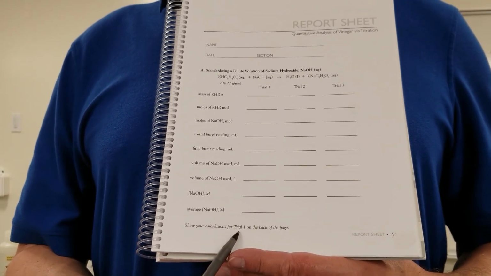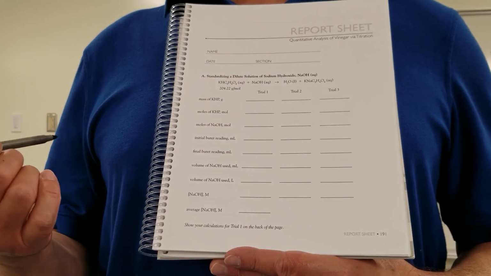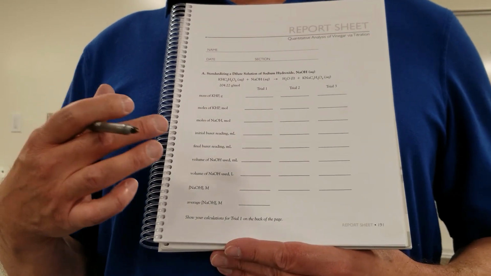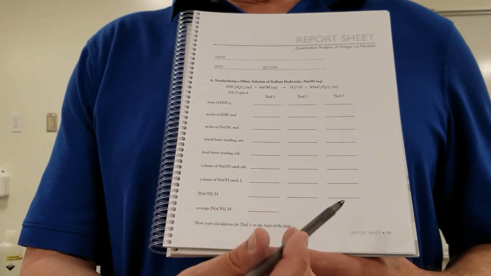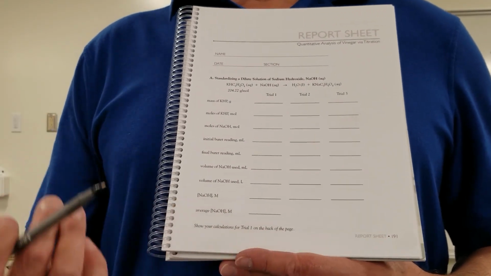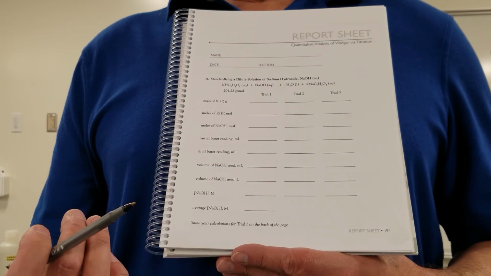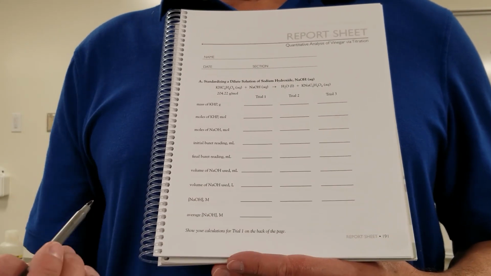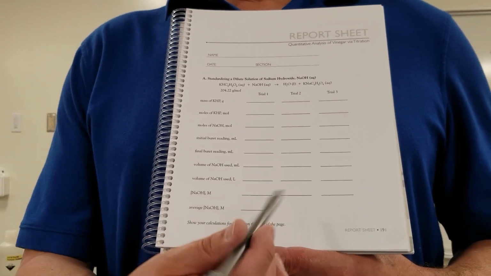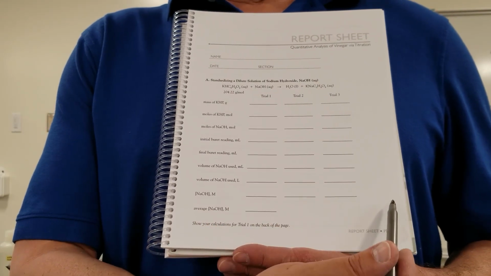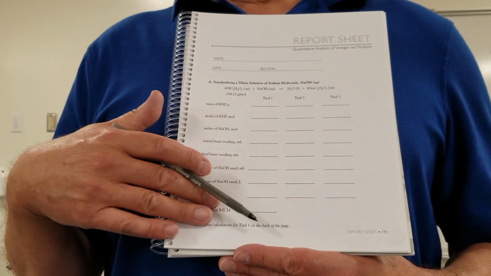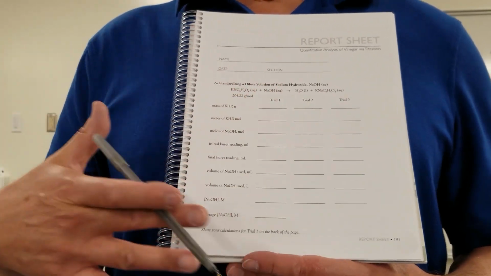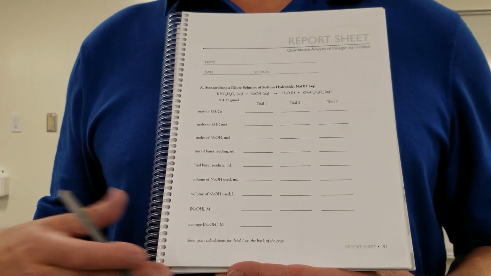If your data is all very close, you get 0.2869, 0.2867, 0.2865, you're doing a good job. If your data is all over the board, you're getting 0.2869, 0.350 molar, you've got a problem. That's why you always do multiple trials, to see if indeed you're getting consistent data.